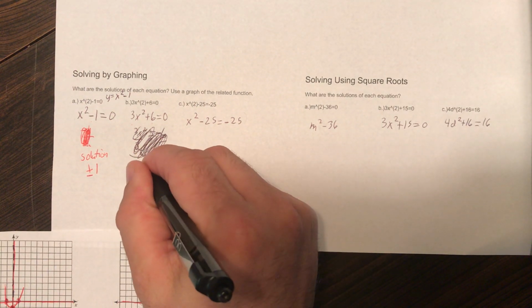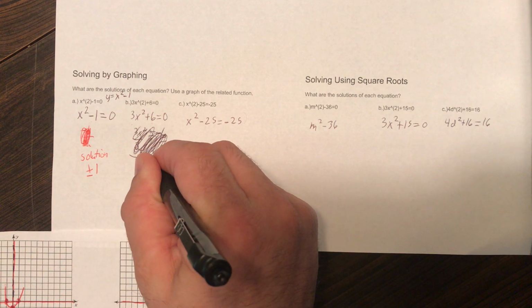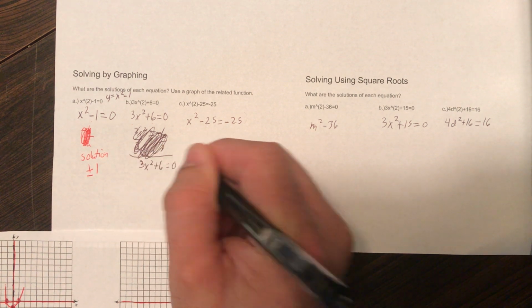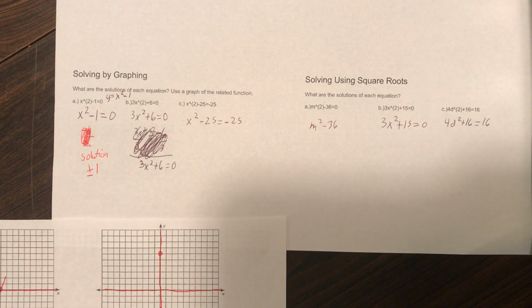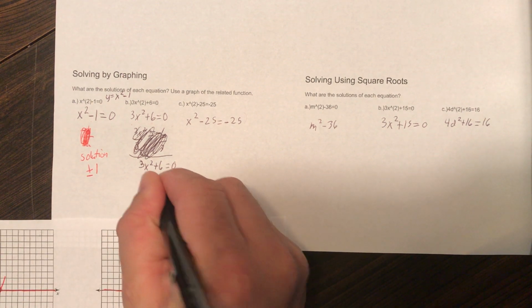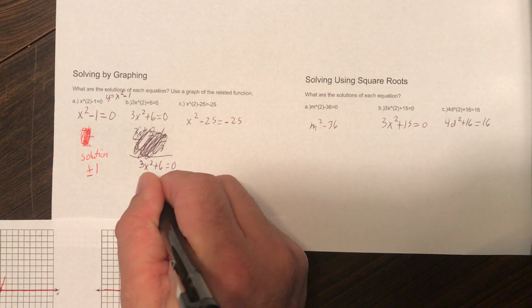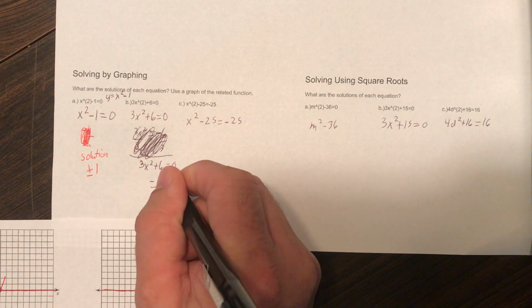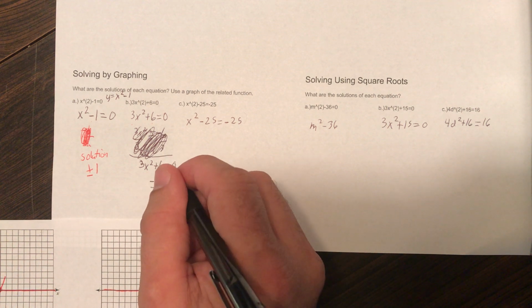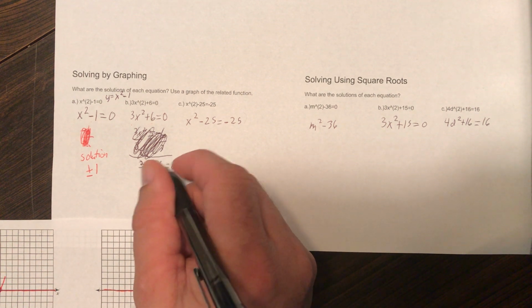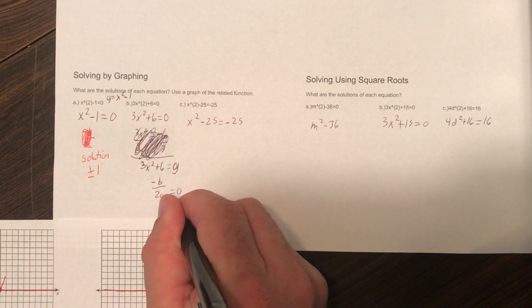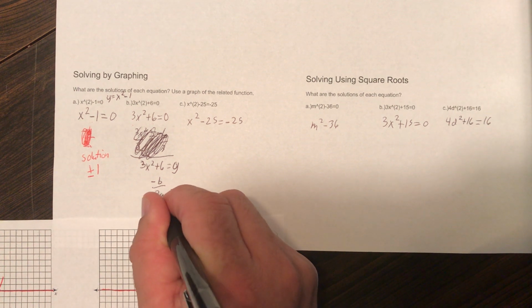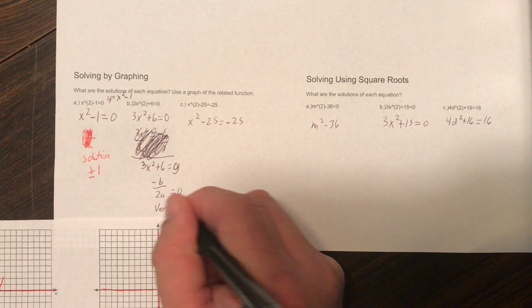This equation is technically 3x squared plus 6 equals 0. Now, this point here is at (0, 6), because if we did basically yesterday's, negative b over 2a, you're going to get 0. You put 0 into this equation, and y equals 6. So the vertex is going to obviously be at that. Okay?